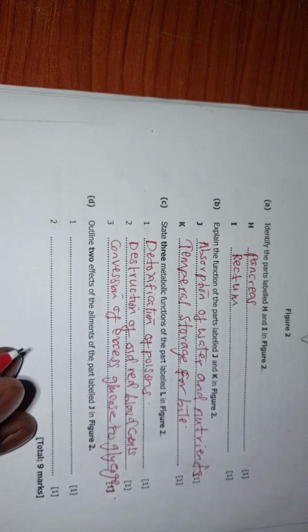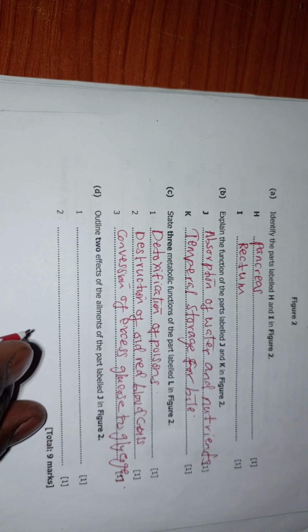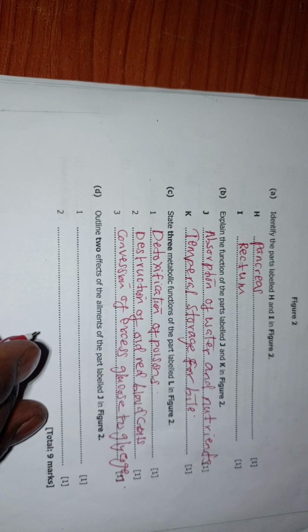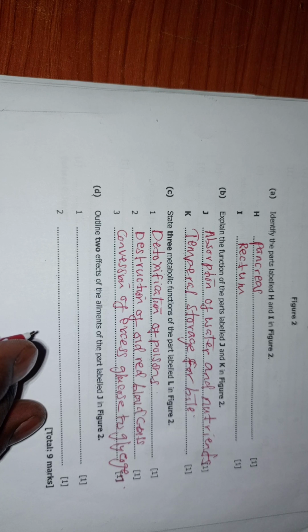Good. So the liver also converts the excess glucose to glycogen, and the storage of glycogen, thereby regulating the level of blood sugar. So the liver plays a very important role in balancing or maintaining the level of sugar in the body.